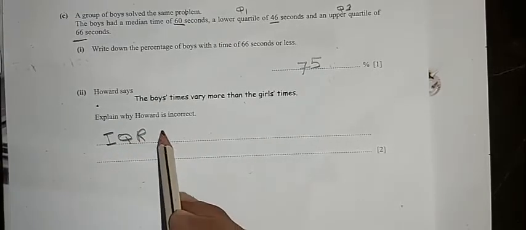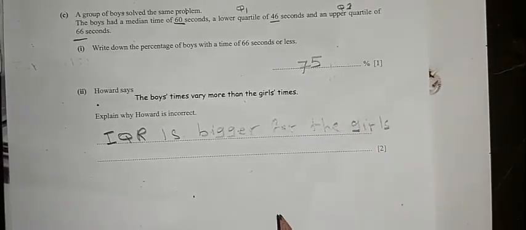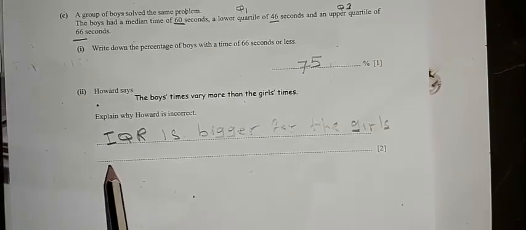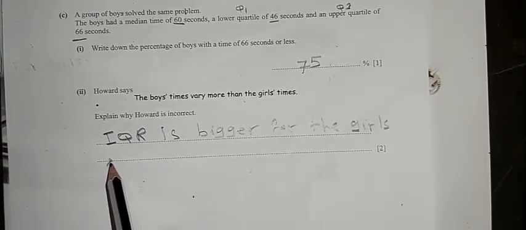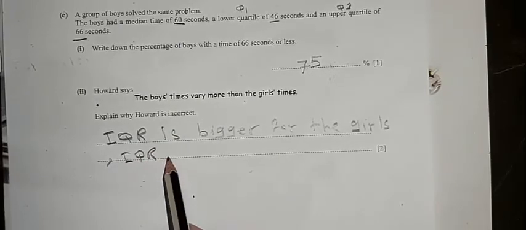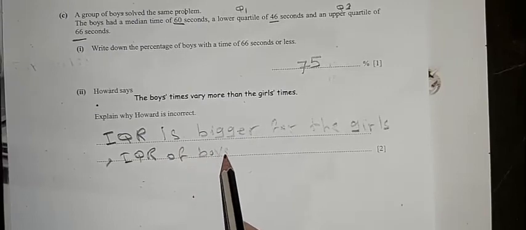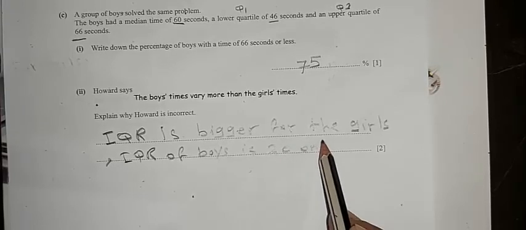We can write it like that: IQR is bigger for the girls. And we can explain here, maybe it will be better to write here that the interquartile range of boys is 20 only.